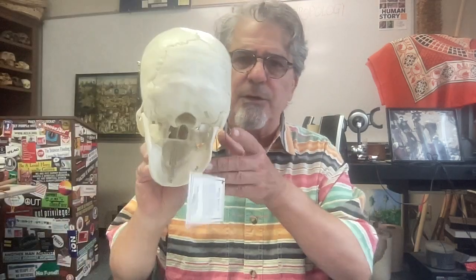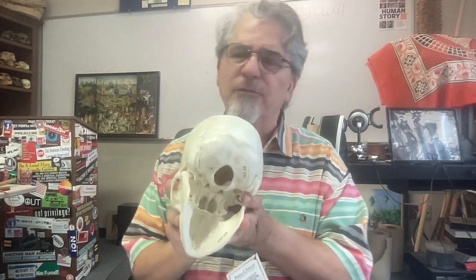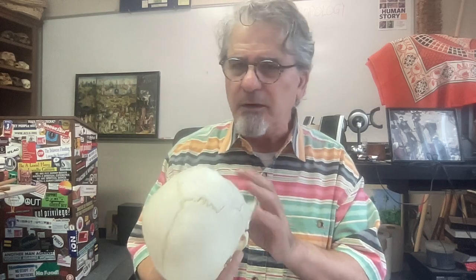So if we look on our human replica here, look at the foramen magnum underneath, there it is. It's underneath the skull. So any skull we find, the first thing we're going to do is turn it over and see where the foramen magnum is, and that is one of the key indicators that this individual in fact walked on two legs.